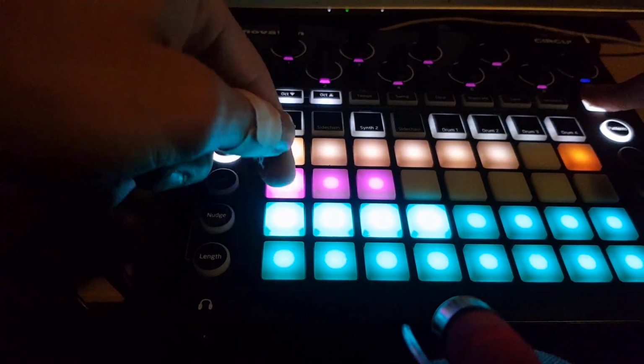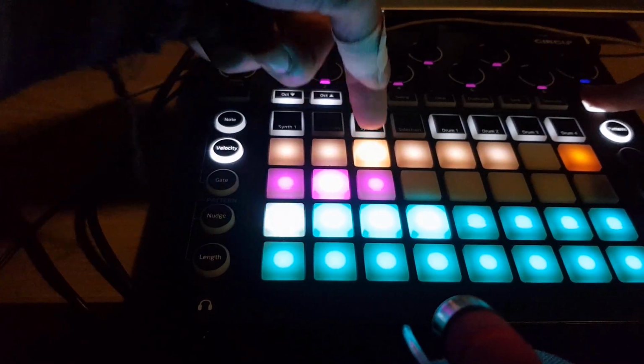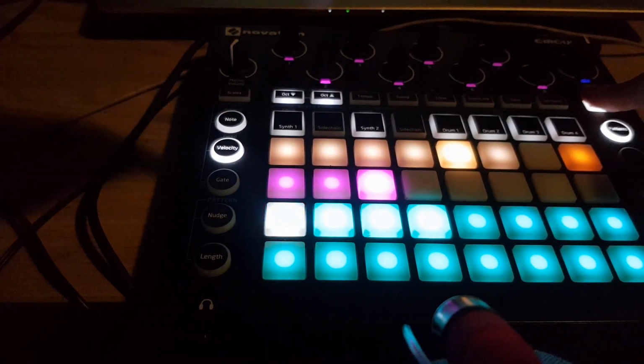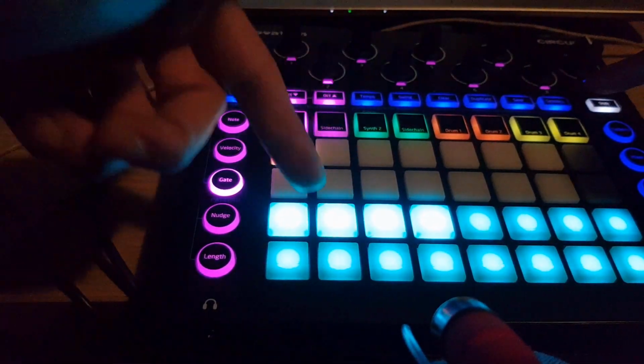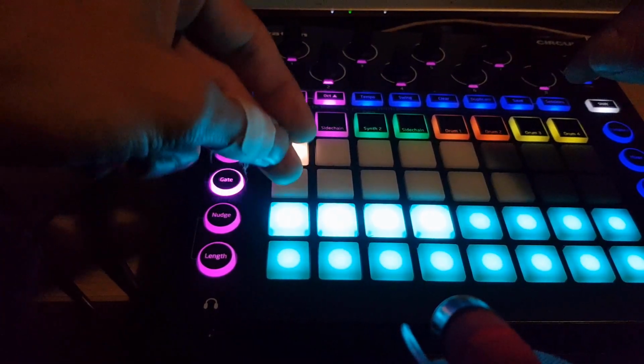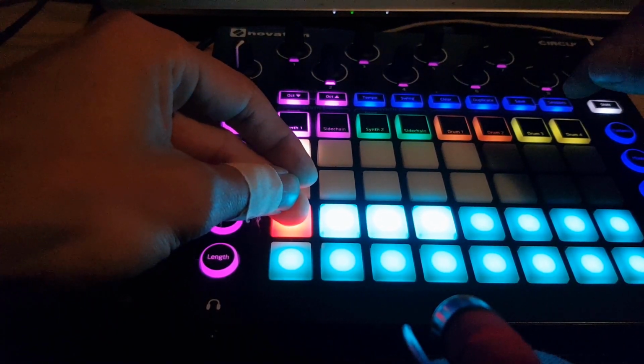Right? So what you want to do: select the step, select the key, select the micro step, select the key, select the micro step, select the key, select the micro step. So now instead of one chunk of a chord, you get a little strumming. You get a little strum going.